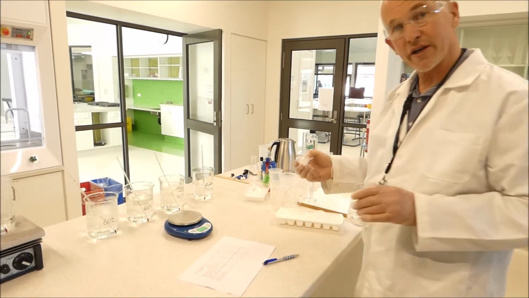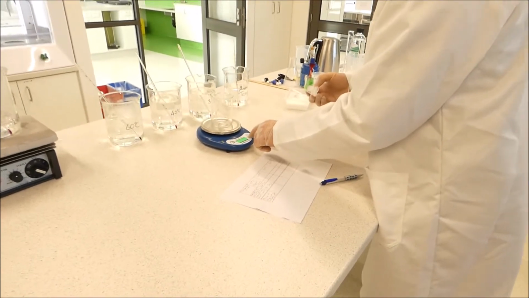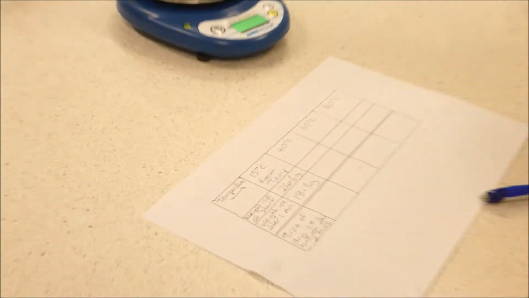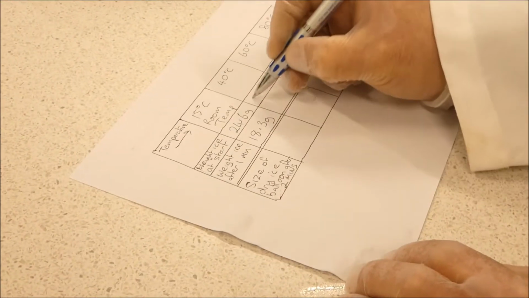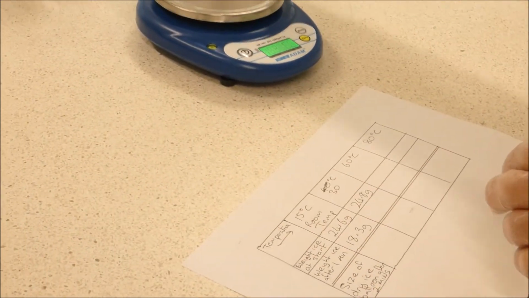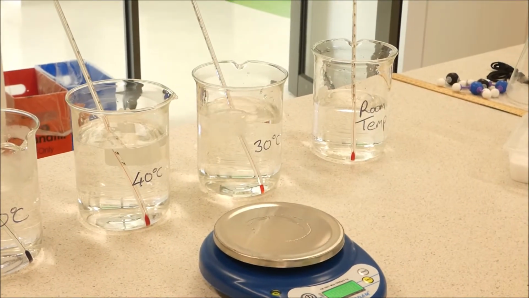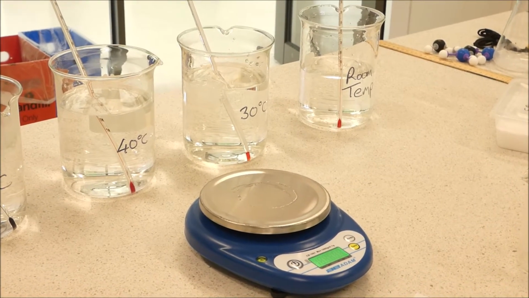Going on to the 30 degrees temperature beaker, we put the beaker on the scale and zero it again just to make sure we don't have any residue water in there. We put our ice cube in there and measure its weight, 24.8 grams. We then put it into the 30 degree water and we'll measure exactly 1 minute and we'll see what the weight is after 1 minute.